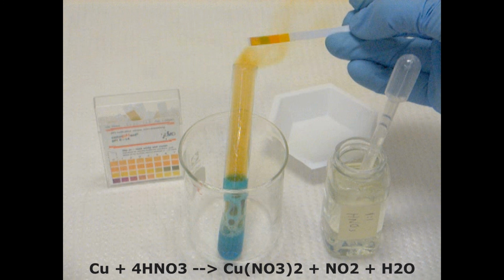Recall that hydrochloric acid did not react with copper, but nitric acid is dissolving it. So it isn't the hydrogen in the acids that's reacting with the copper. In the case of nitric acid, it's the nitrogen. Nitrogen is in its highest oxidation state, +5, and in acidic solution, in nitric acid, it's a strong oxidizer, and that's what's taking electrons from the copper. Compare hydrogen chloride. In hydrogen chloride, the chloride ion is in its lowest possible oxidation state. It doesn't need any more electrons.